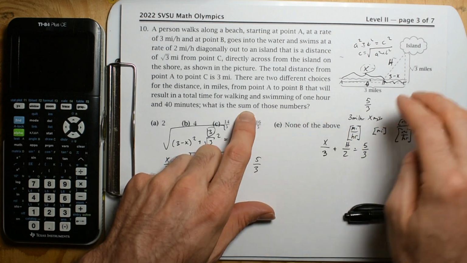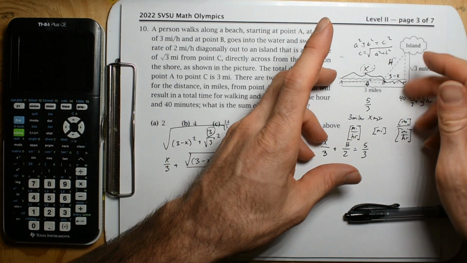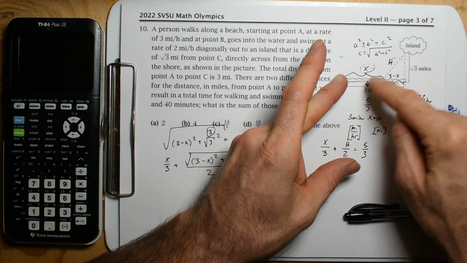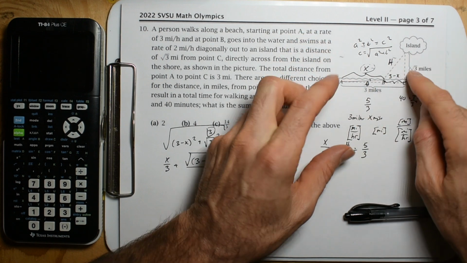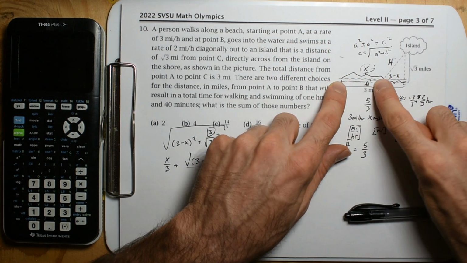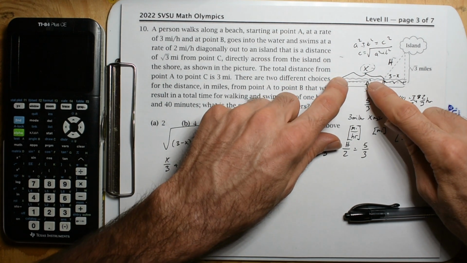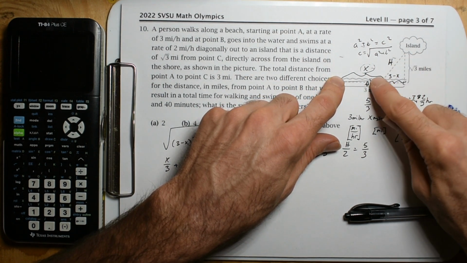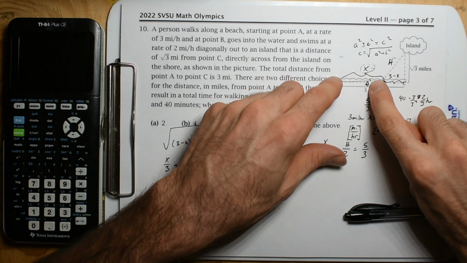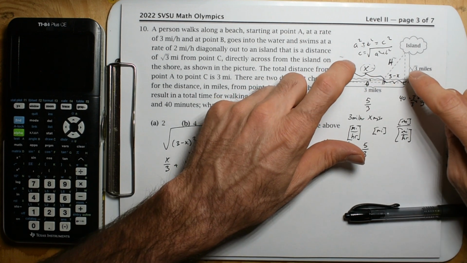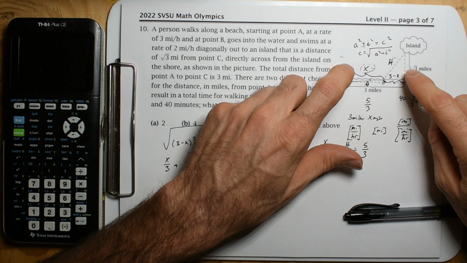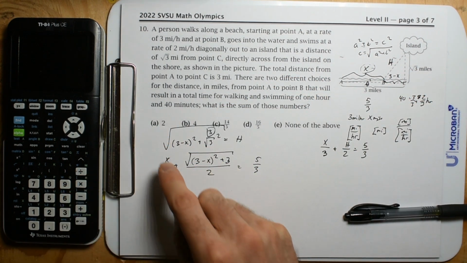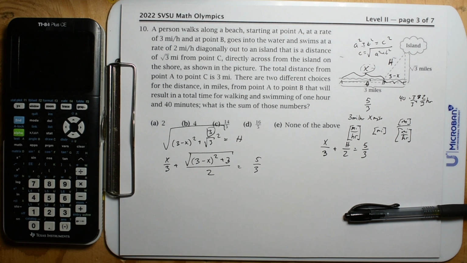I totally thought it was the ratio. Let's say you walked all the way, like 3 miles, and then swam this way. It would take an hour and an hour. And then let's say you just walked halfway. That would take a half an hour, and then maybe it takes you an hour and a half to swim. Where this ratio is like 2 to 1. But no, they just want the sum of those numbers.